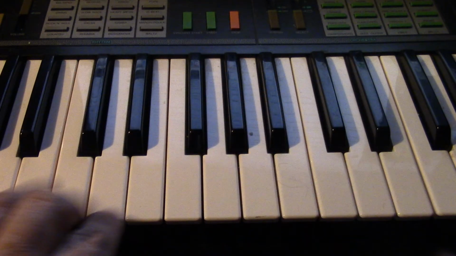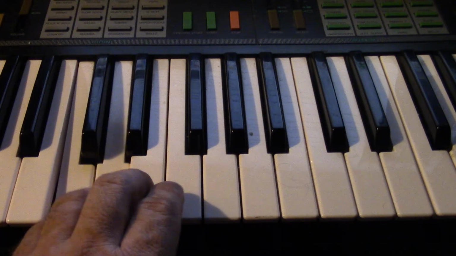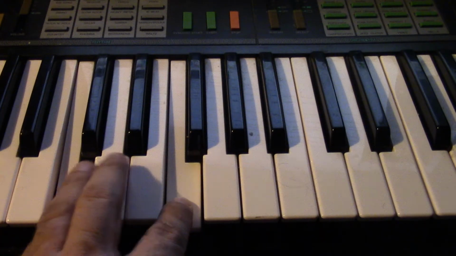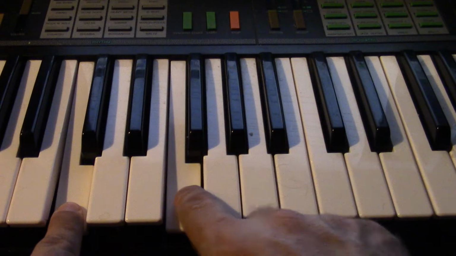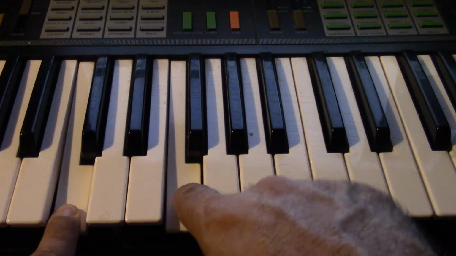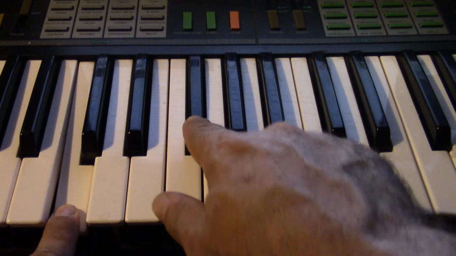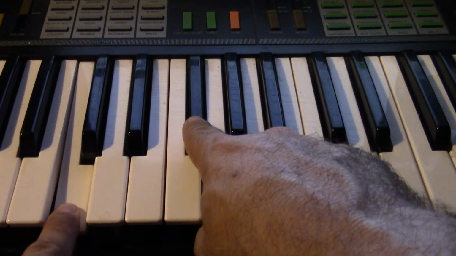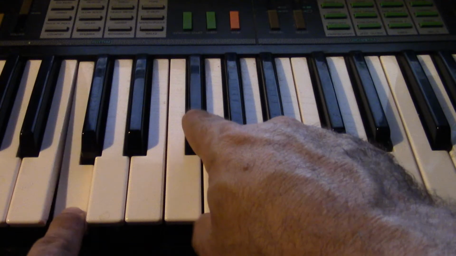So let's do the fourth. Here is the perfect fourth. 1, 2, 3, 4. 1, 4. This is a perfect fourth. If you raise the top note a half step, you wind up with an augmented fourth.